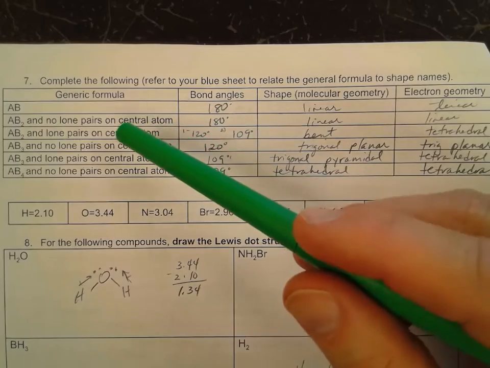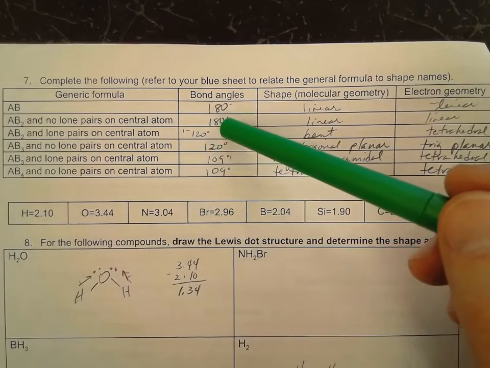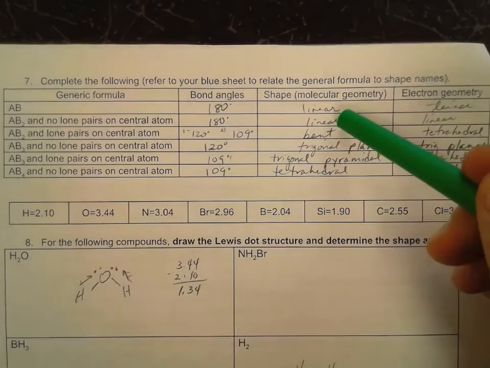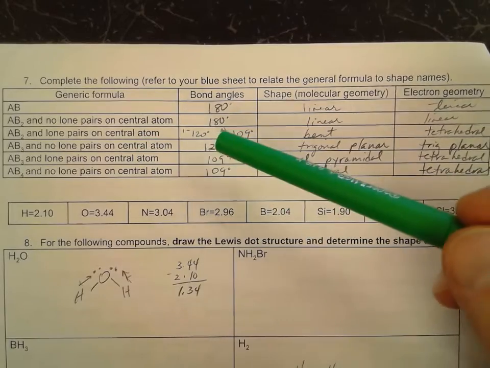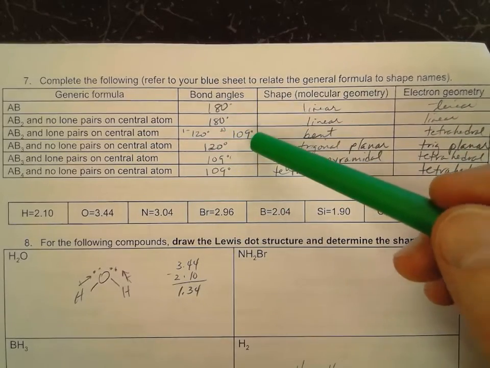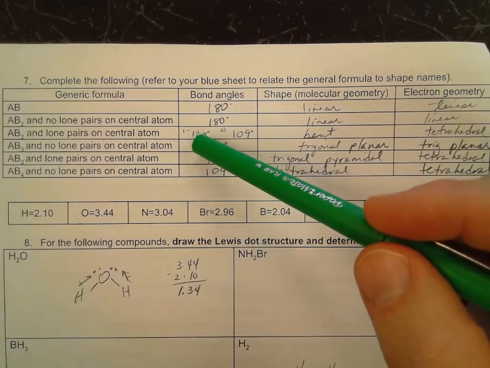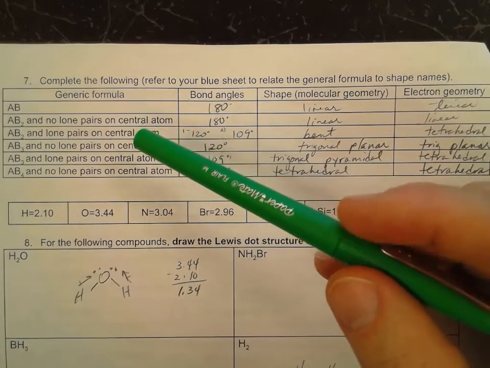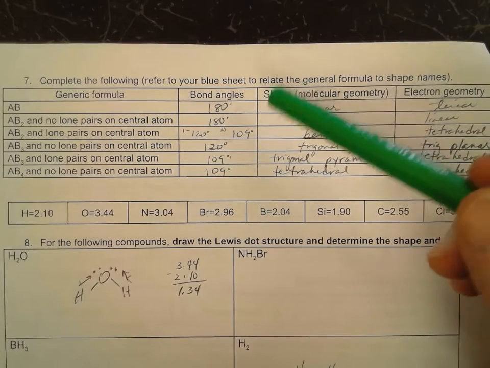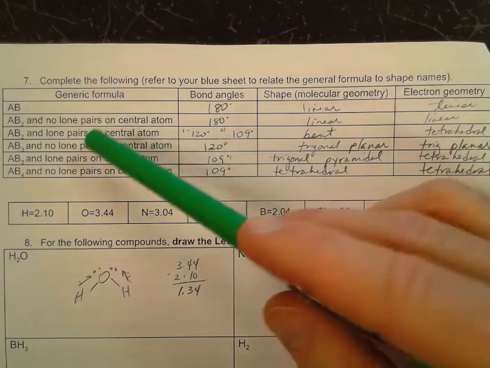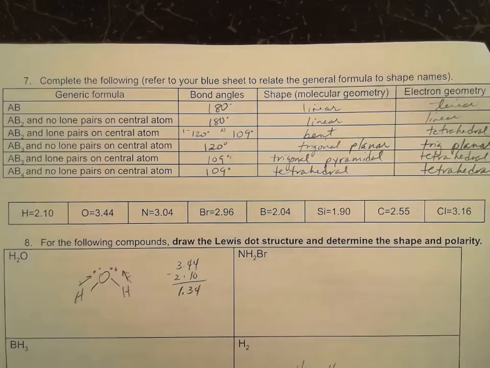If it was AB2, and there weren't any lone pairs, it would also be 180 degrees, be linear. If we add lone pairs, then the geometry would change depending on the number of lone pairs. If there was one lone pair and two bonds, it would be 120 degrees. If there were two lone pairs, which is more often the case, and two bonds, AB2, then it would be 109 degrees. We'd call that a bent shape.